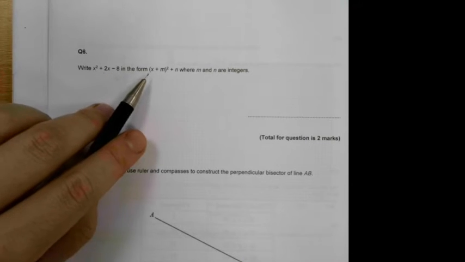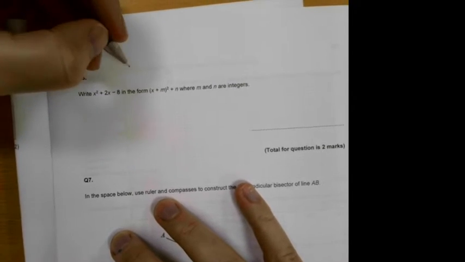Okay, this is mock paper 1, question 6. We've got this question here. Write x squared plus 2x minus 8 in the form (x plus m) all squared plus n, where m and n are integers. This is exactly the way that you'll usually get shown an algebraic expression that the question papers want you to write in completing the square form.